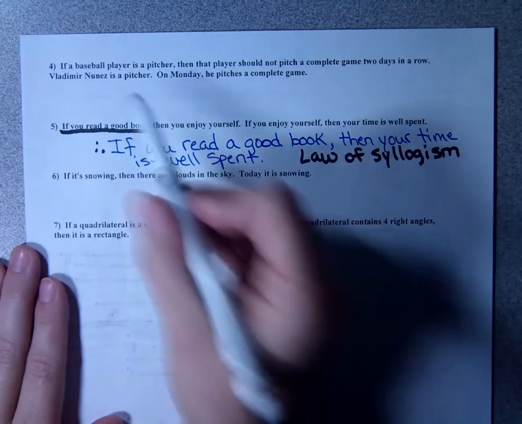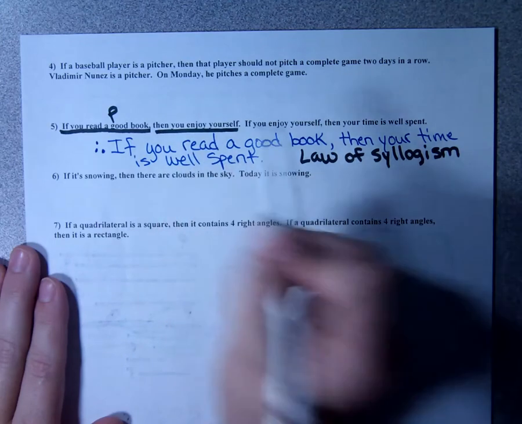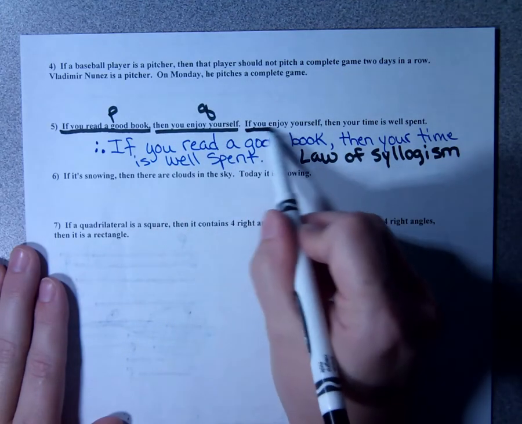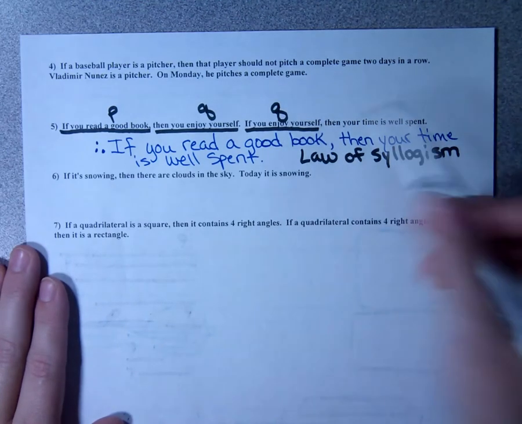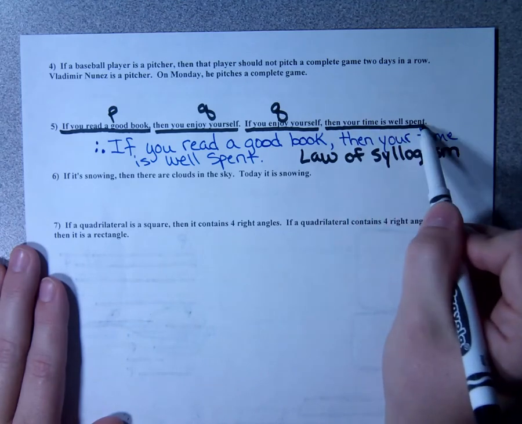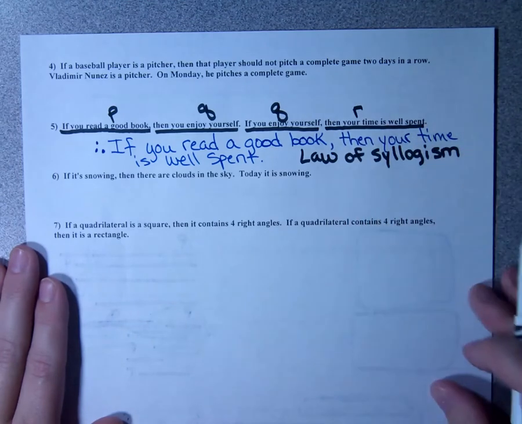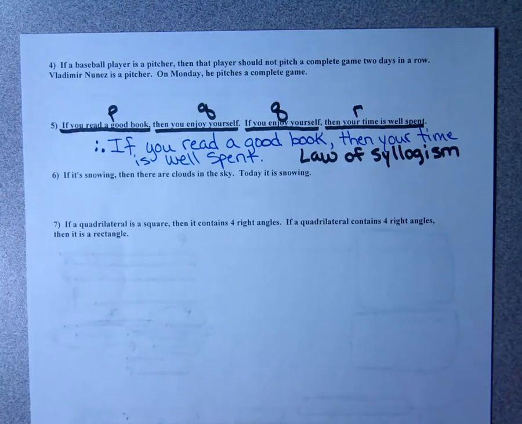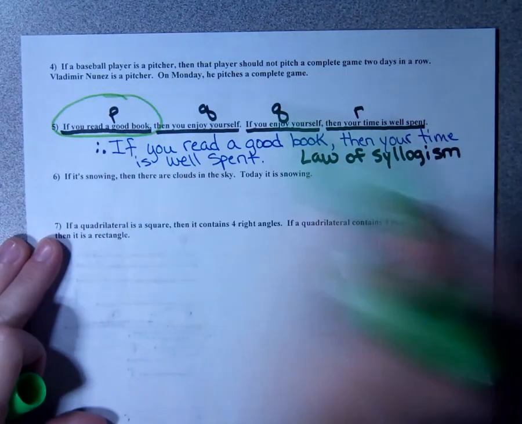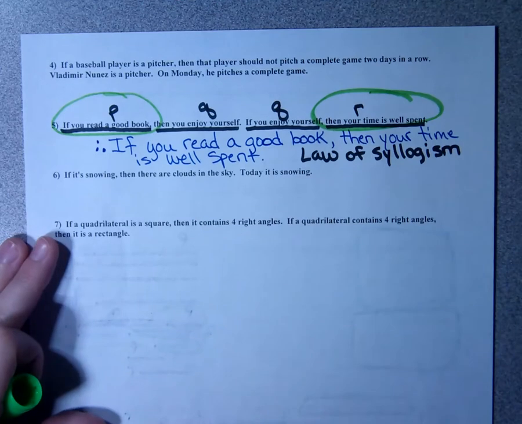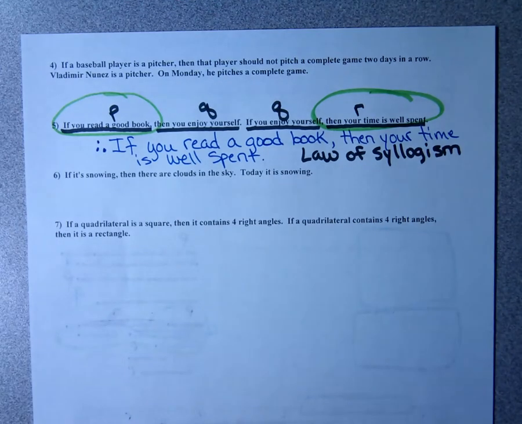If you read a good book, what letter? P. You enjoy yourself. Q. Now I say you enjoy yourself. Which letter is that? Q. That's how I know right there it's the law of syllogism. P, Q, Q. And then your time is well spent. R. That's a different conclusion. And so if you looked on the front page, when that happens, P, Q, Q, R, then that means if the first thing happens, P, then the last thing happens, R, which is what we read. As long as these guys right here in the middle are the same, I can just go from the you read a good book part to the very end part. Your time is well spent.